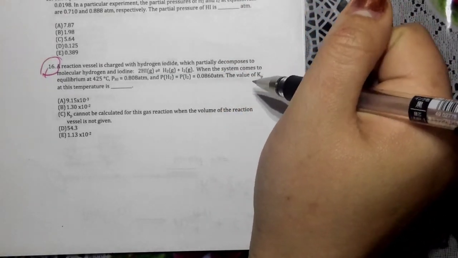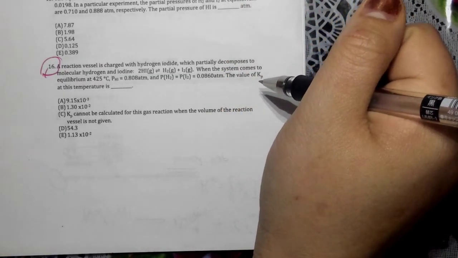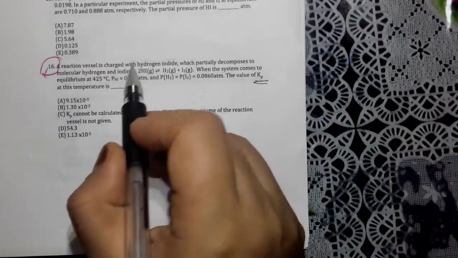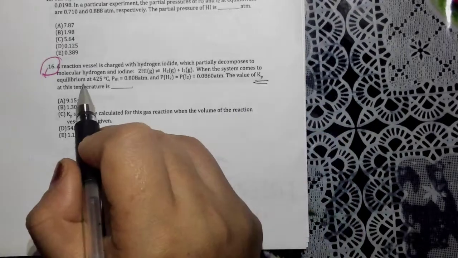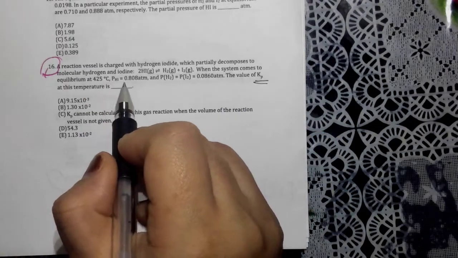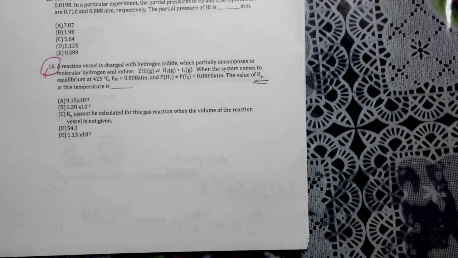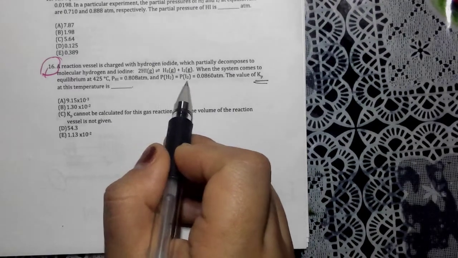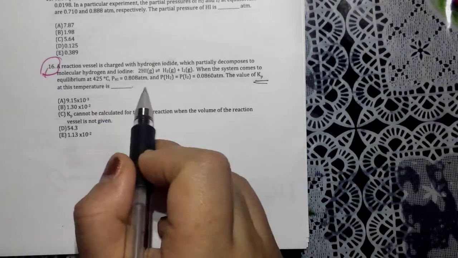Reaction vessels. Let's see what's happening. We're looking for Kp, pressures. When a system comes to equilibrium, PHI, PH2, and PI2 are going to be that.